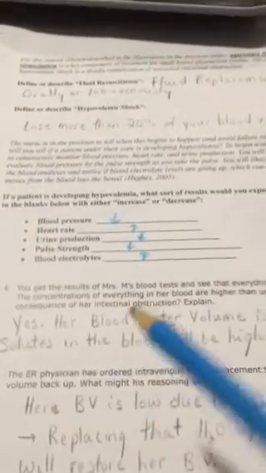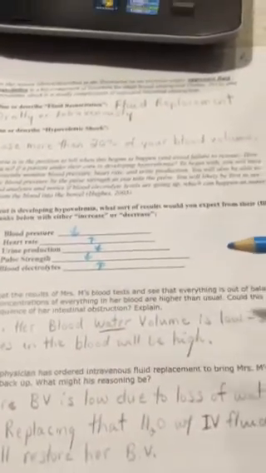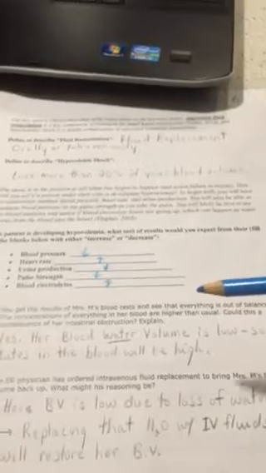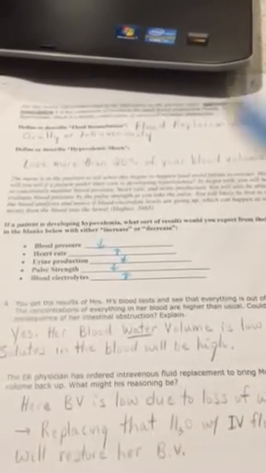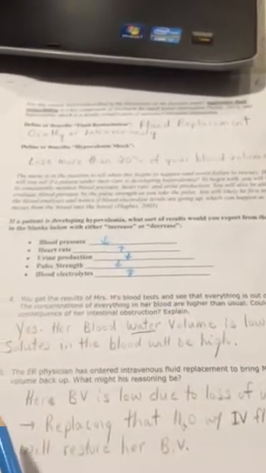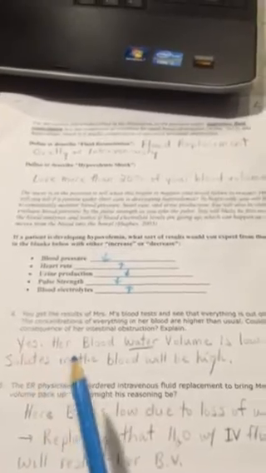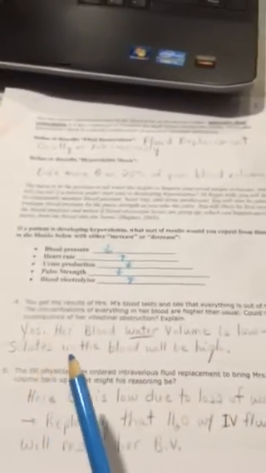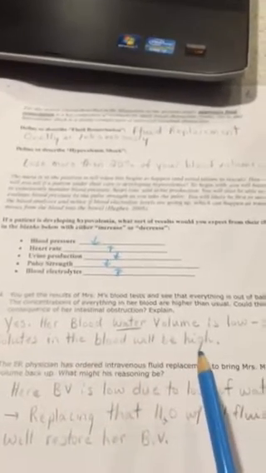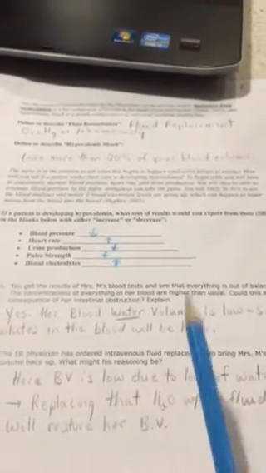It says you get the results and everything is out of balance. And we say, could that be the result of her intestinal obstruction? We say yes. Her blood water volume is low. So the solutes in the blood will be high. So that does explain why her blood concentrations are completely out of whack.